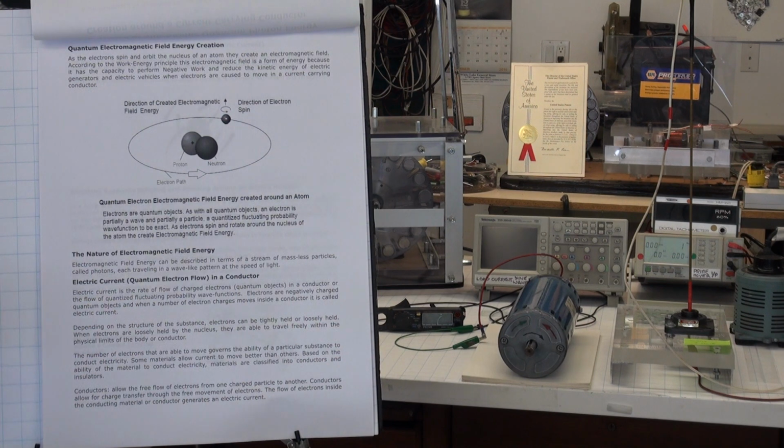electric current. Depending on the structure of the substance, electrons can be tightly held or loosely held. When electrons are loosely held by the nucleus, they are able to travel freely within the physical limits of the body or conductor. The number of electrons that are able to move governs the ability of a particular substance to conduct electricity. Some materials allow currents to move better than others based on the ability of the material to conduct electricity. Materials are classified into conductors or insulators.